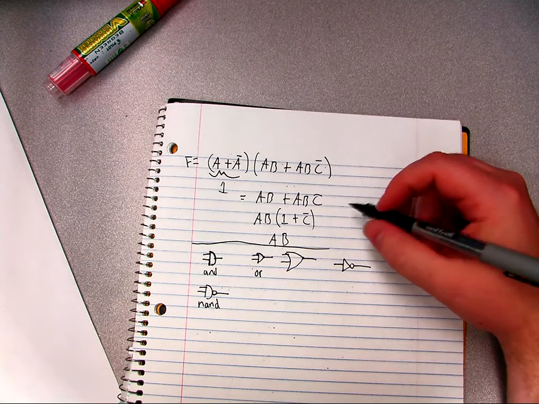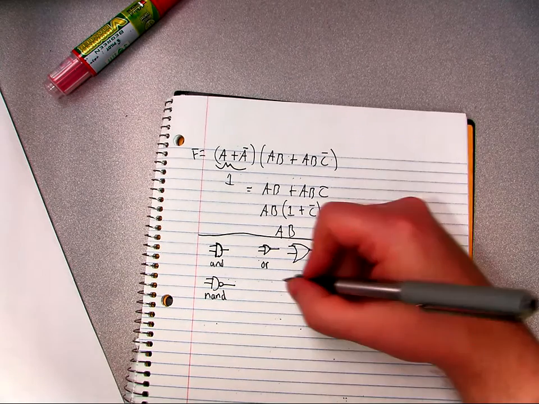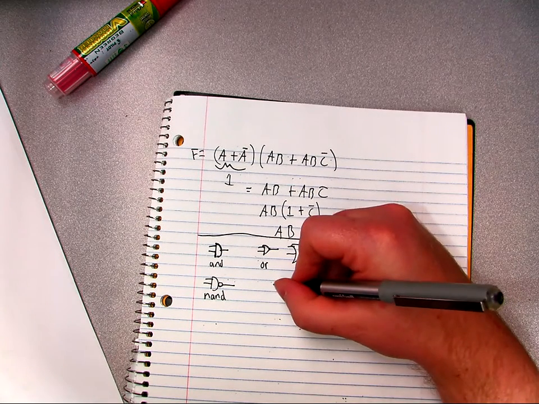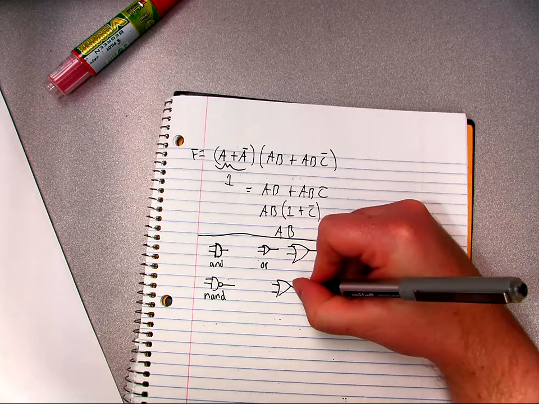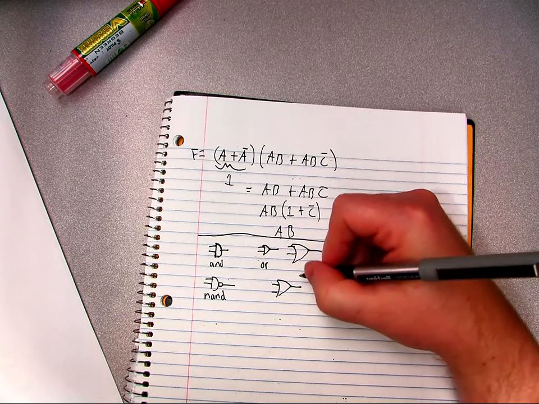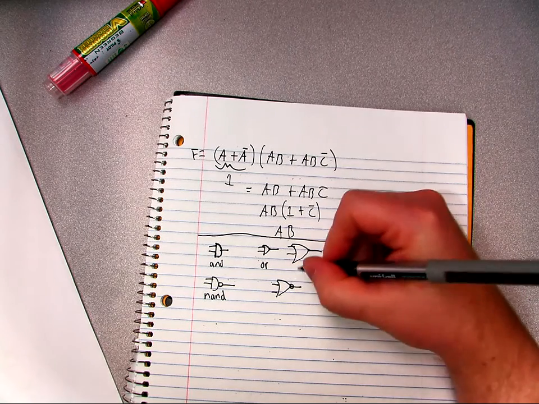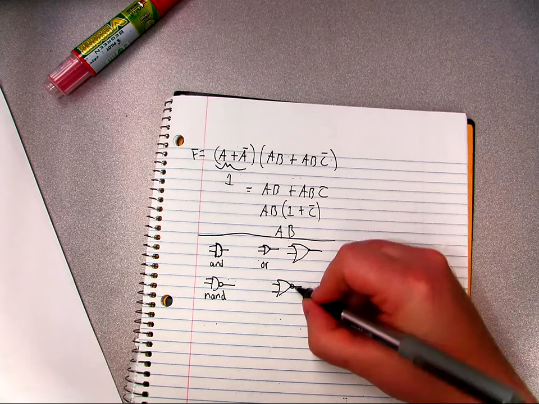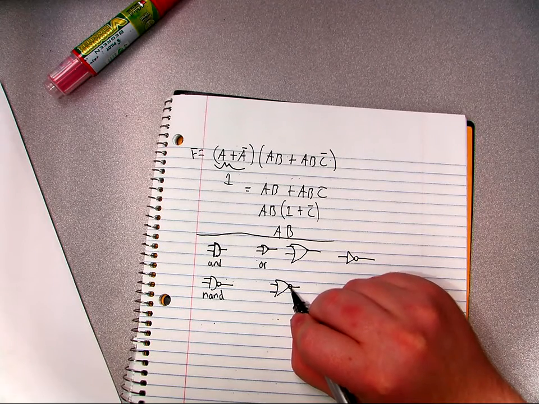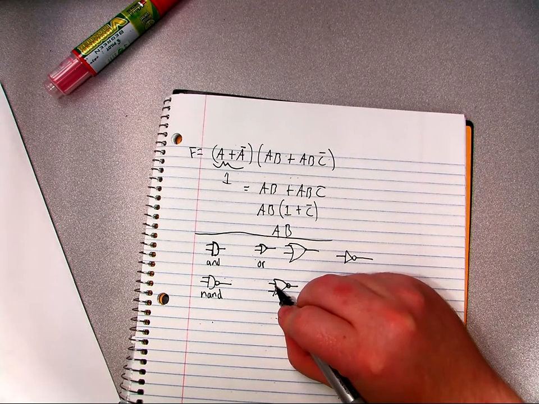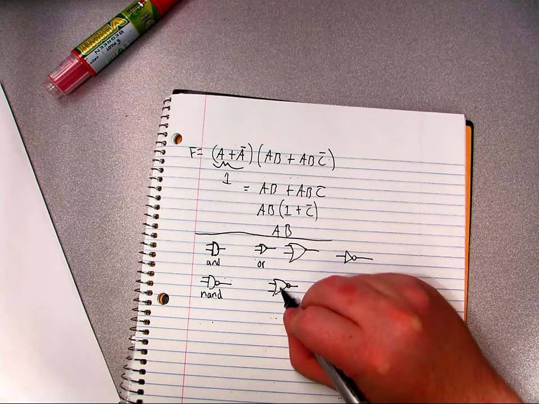Right? Now, NAND gates and NOR gates, the bubble can also be drawn by, and this is very important to remember, this bubble can move to the other side, and then we just flip the type of gate.